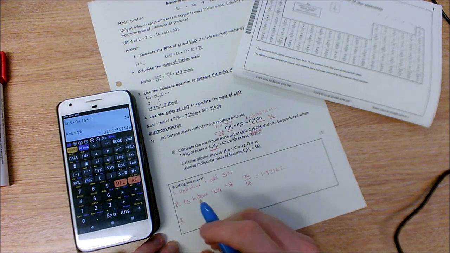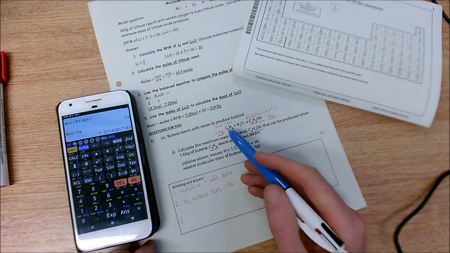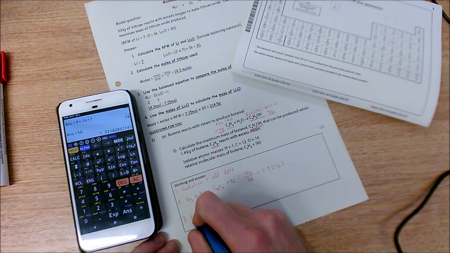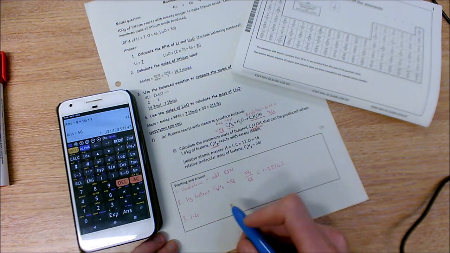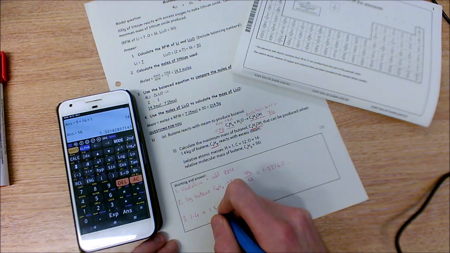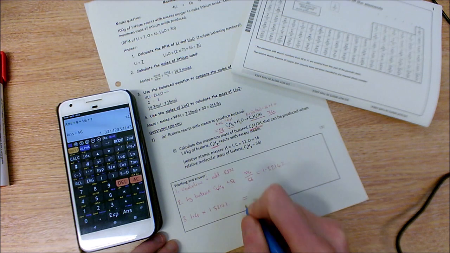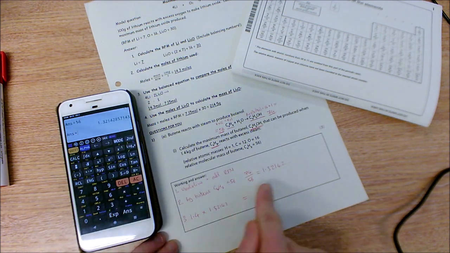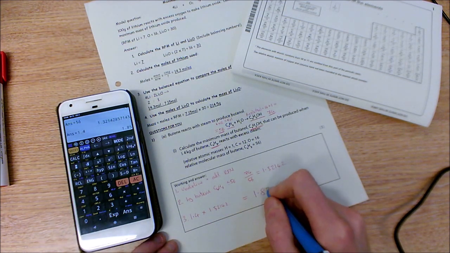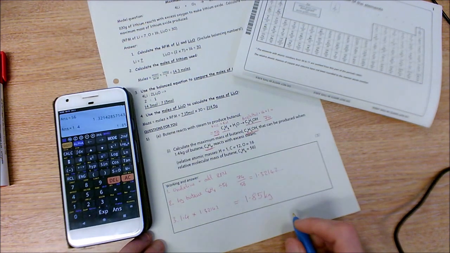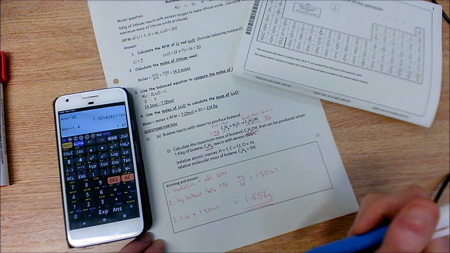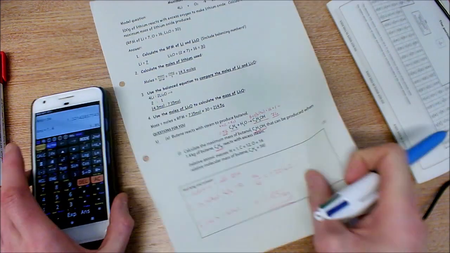So my third step is to say, well, I haven't got 1 lot of butene, I have got 1.4 lots of butene. So I need 1.4 times that. I've kept it in my calculator, it speeds it up, so that times 1.4 gives me 1.85 kilograms. So that is 1.85 kilograms of butanol. On to number 2.